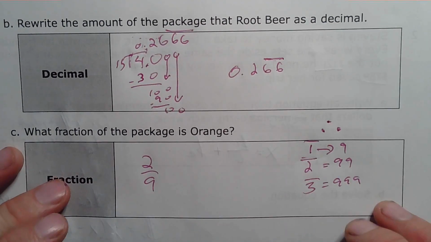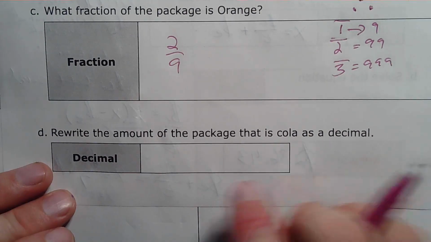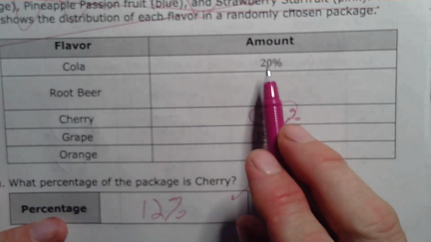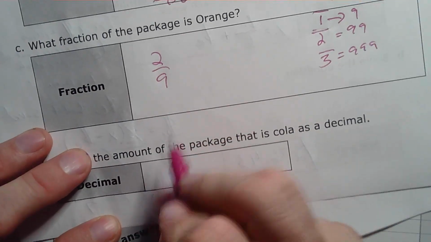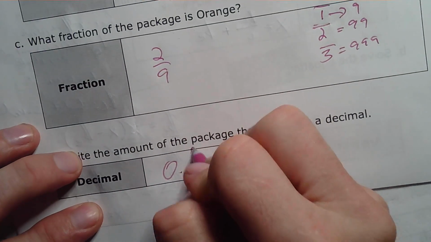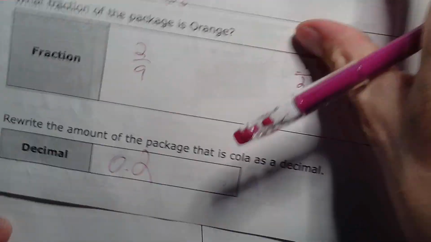Okay. The amount of cola D, the amount of cola written as a decimal. That's 20% written as a decimal, so that's 0.2. All right, so that's the first few. Let's move on to number 3.